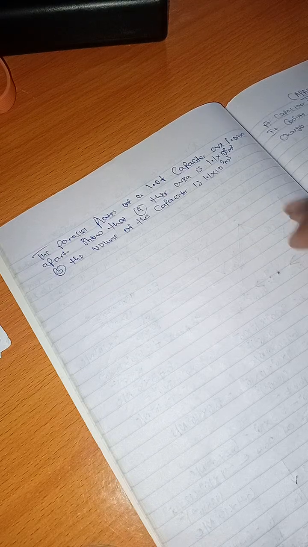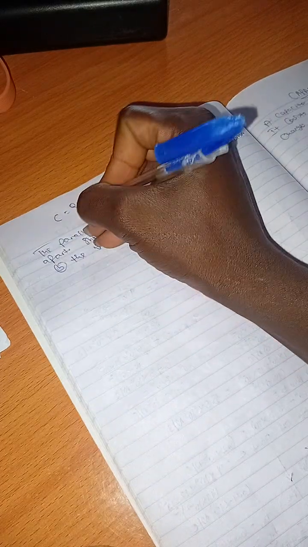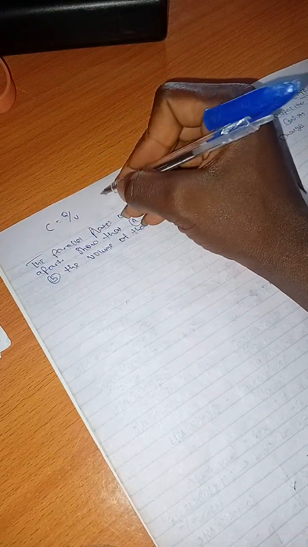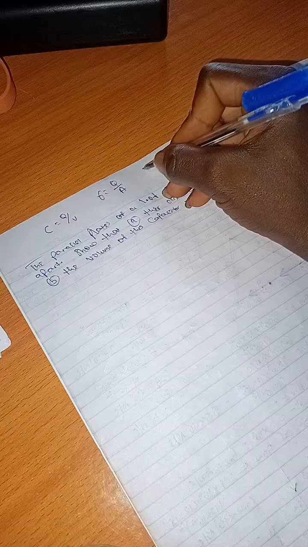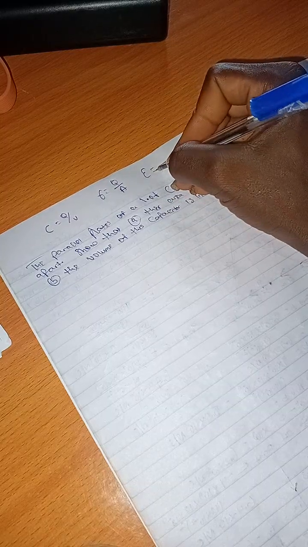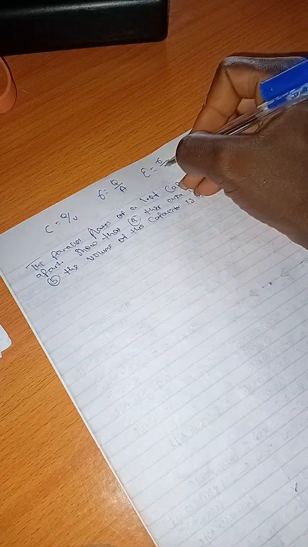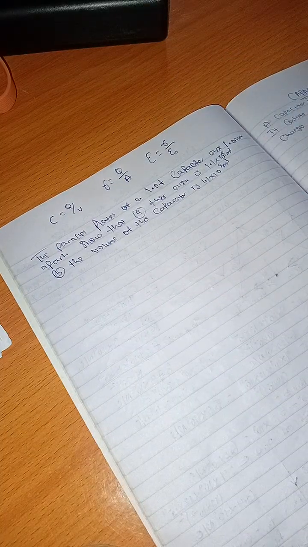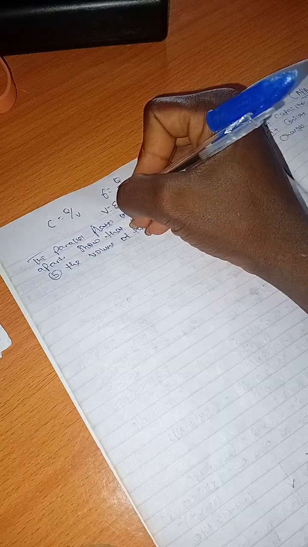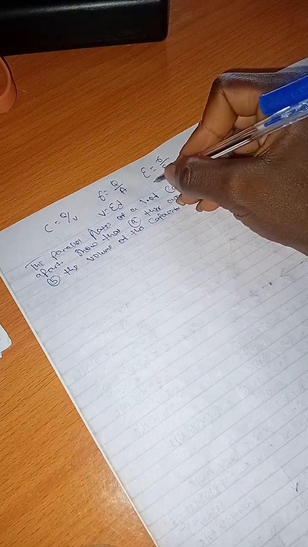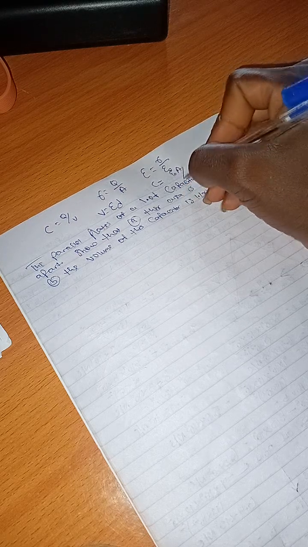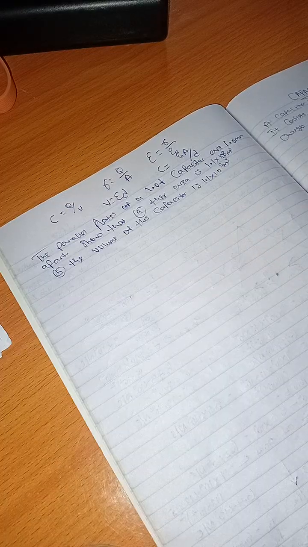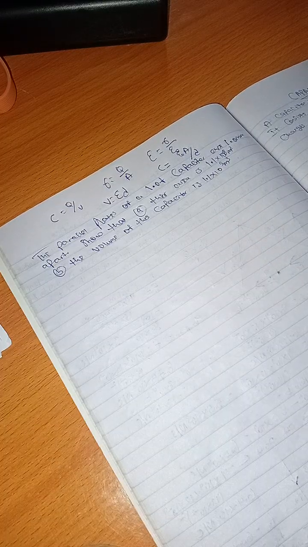So this is a question, and for the parallel plate, the formulas you need to take note of: C is equal to Q over V. Surface charge density equals Q over A. Then the electric field between infinite plates equals surface charge density over permittivity of free space. You should know that V equals the electric field times distance, Ed, and that C equals epsilon naught A over D. I've proven those things, but just keep them at the back of your mind.